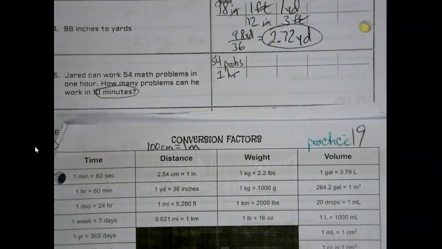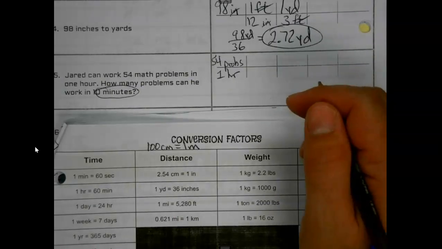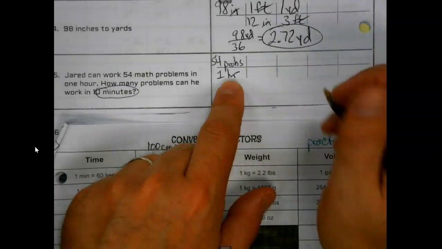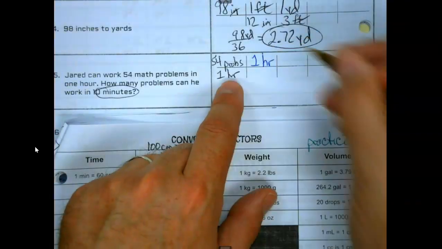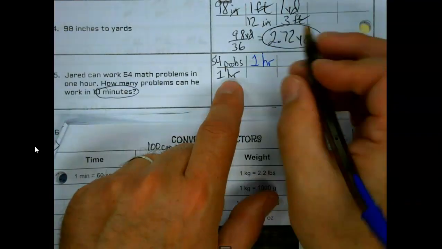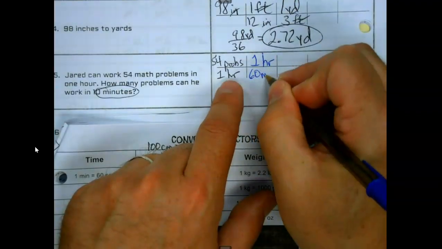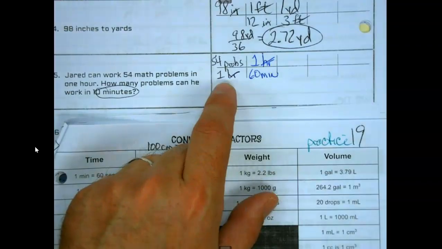We're not trying to change the problems. I don't know how we'd cancel that anyway. But we're trying to get the hours down to minutes. So, how do we dump the hours? How many minutes would there be in an hour? 60. Okay, so we're rid of the hours.